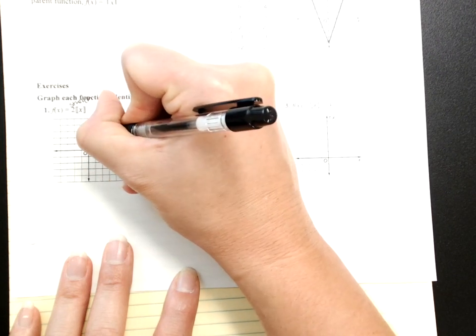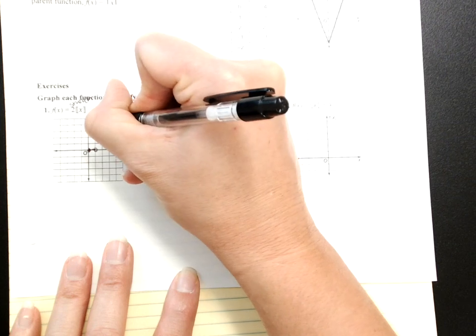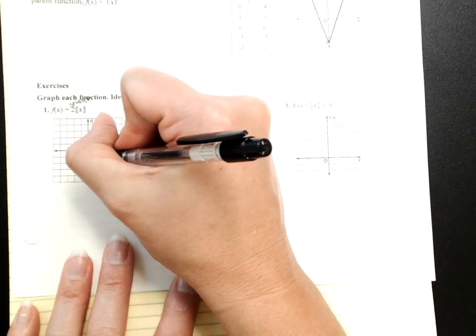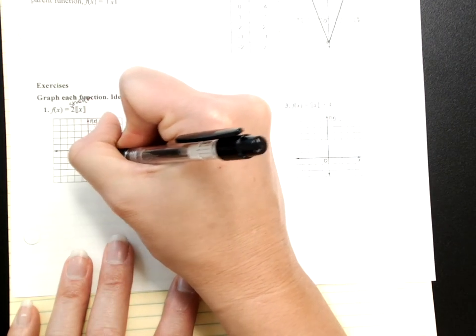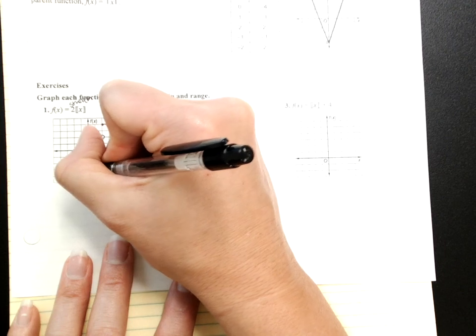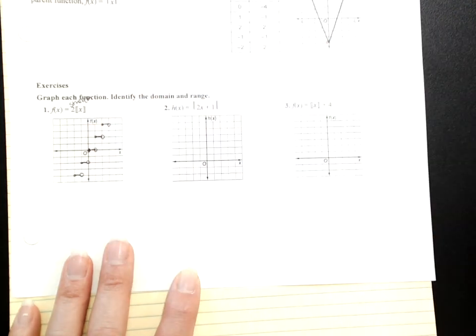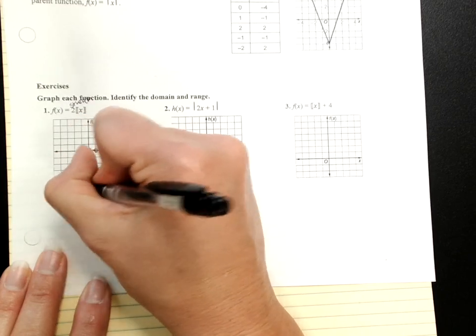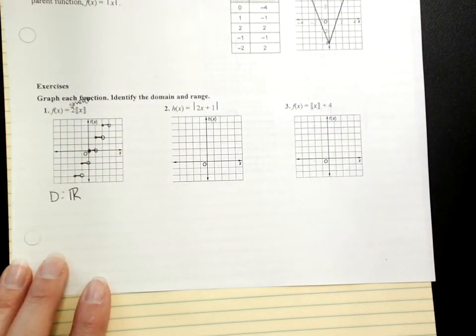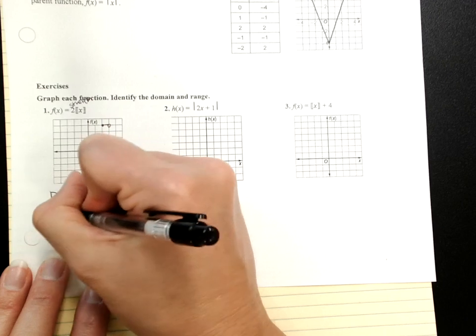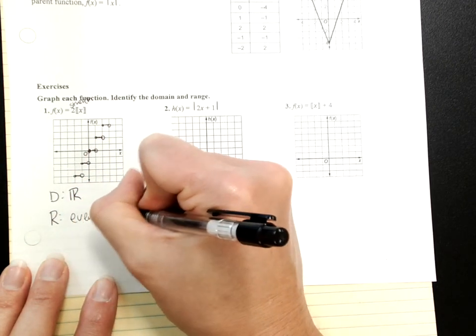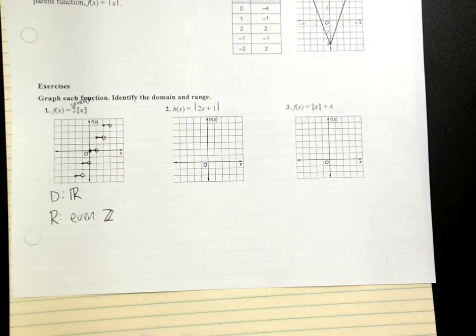Again, like I said, think stretches. Again, jump up 2, jump up 2. I don't have room for that. Same thing down here. It's going to be from here to here, from here to here. Okay. Tricky here on the domain. Domain, still all real numbers. The range is only going to be even integers. And 0.